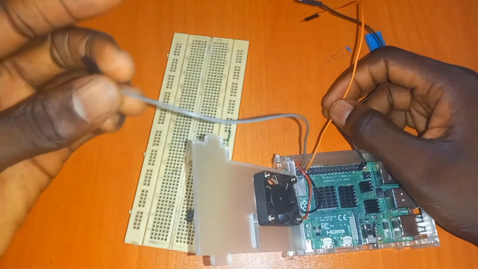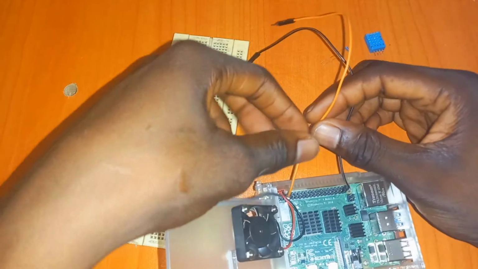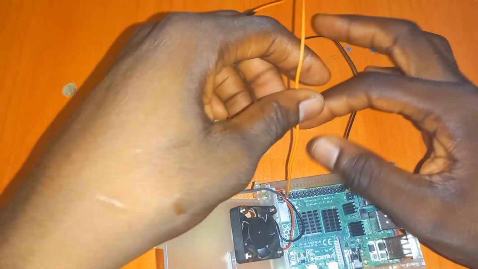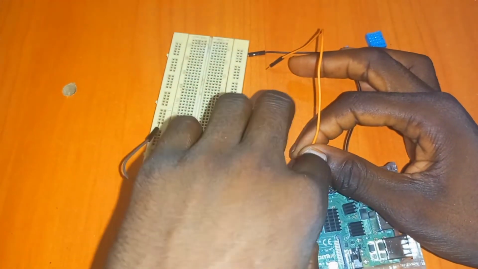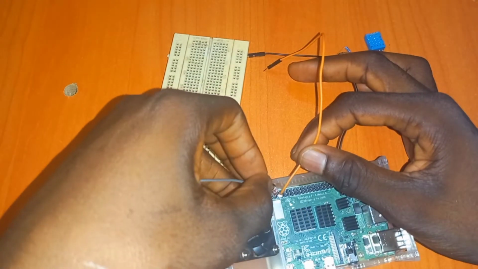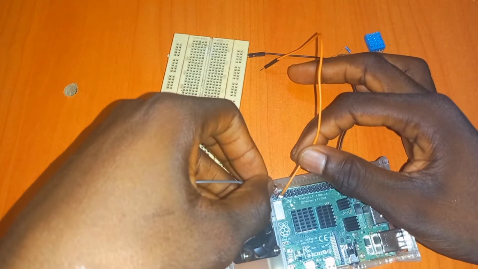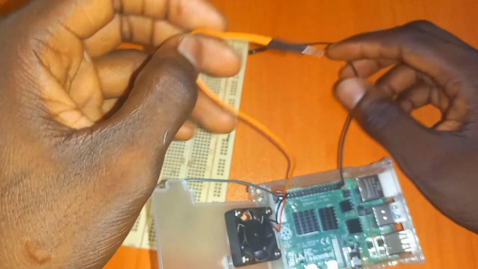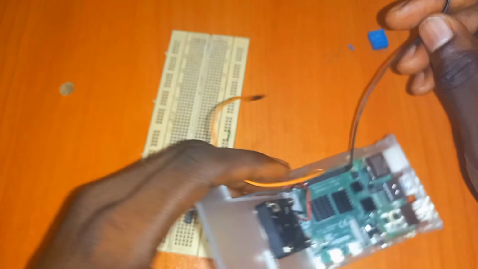So don't forget, this is pin 1. This is GPIO4. If you have to count, GPIO4 falls to pin number 7. So this is pin number 7, which is GPIO4, and this is pin number 39, which is a ground pin.